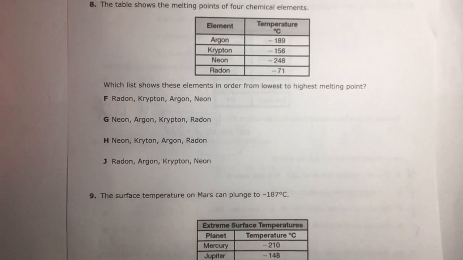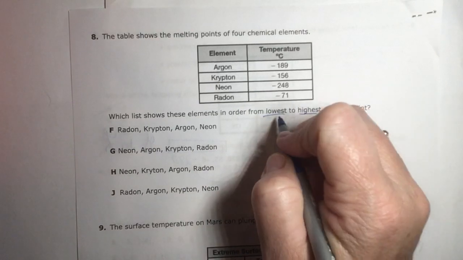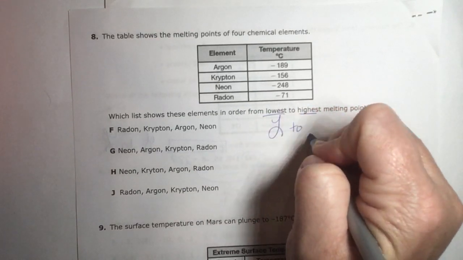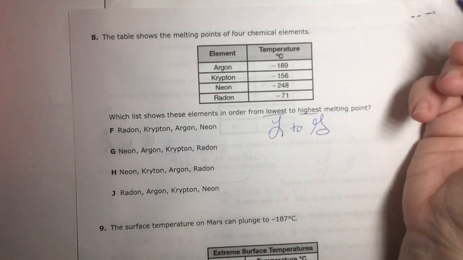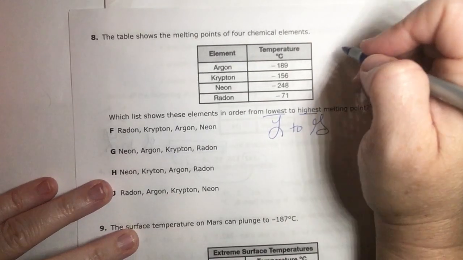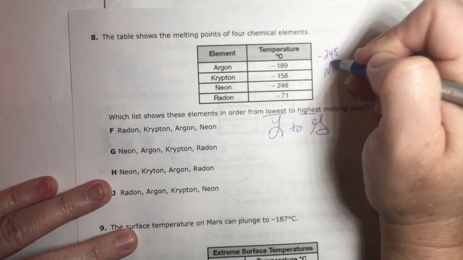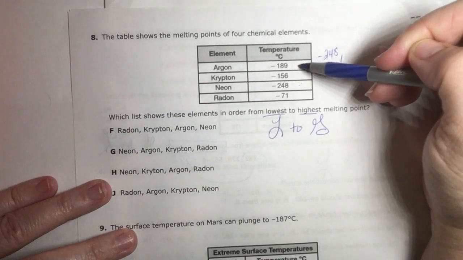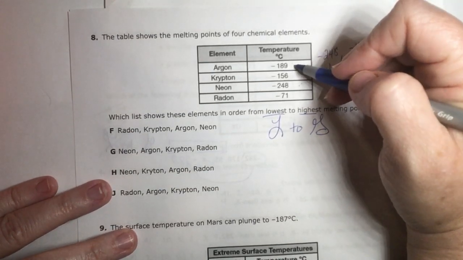All right. Number 8. Again, pause the video and give it a try by yourself first. All right, so lowest to highest is asking us to go least to greatest. So that is going to be, yeah, I've got to write this out. So that's the smallest because it's the most negative. That's neon. And then argon will be next because it is the next most negative.